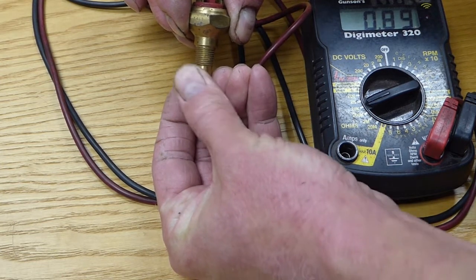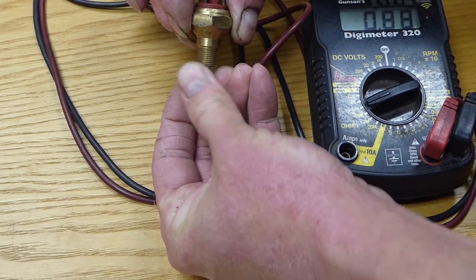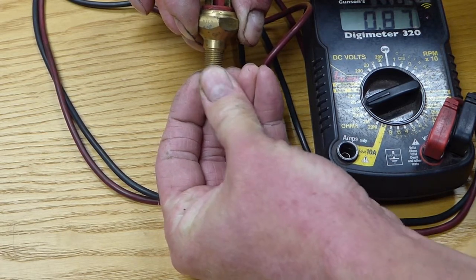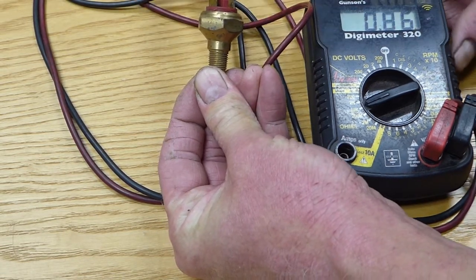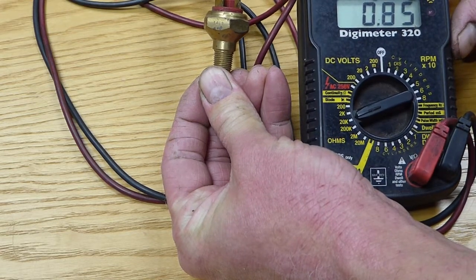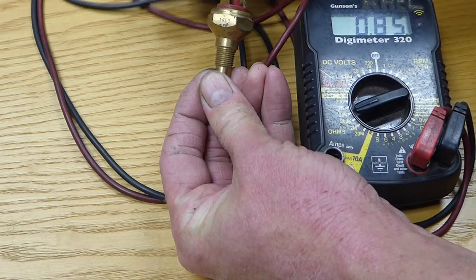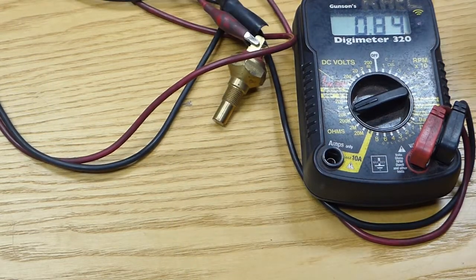So that means that the current going through it for a given voltage will change as that resistance changes. And that allows the dashboard to then measure how much temperature there is in the engine. So if that current's then going through a gauge, more current going through the gauge makes the gauge move more, and that gives you your temperature gauge. Very simple system.